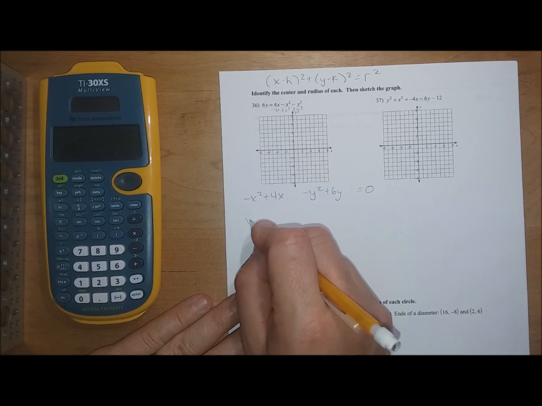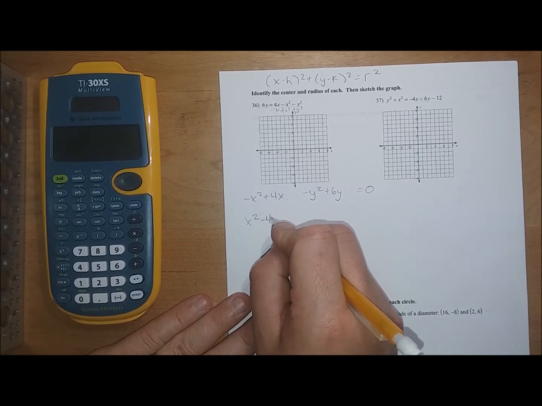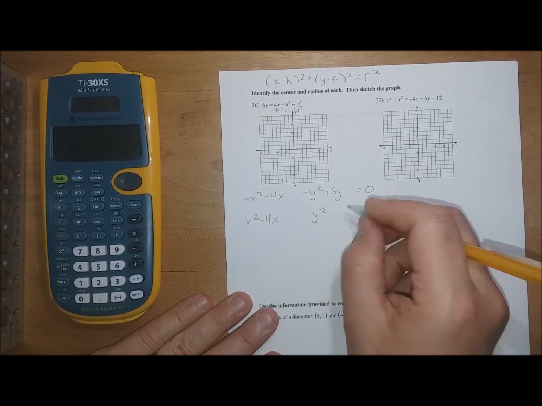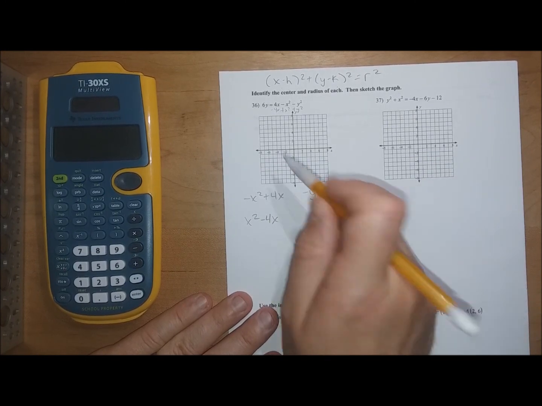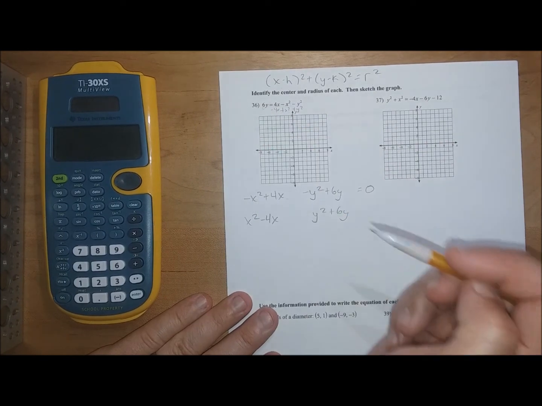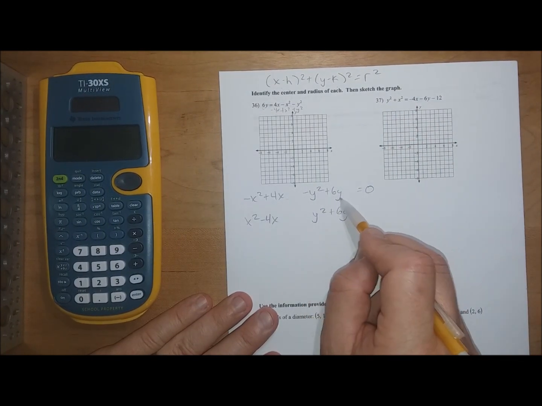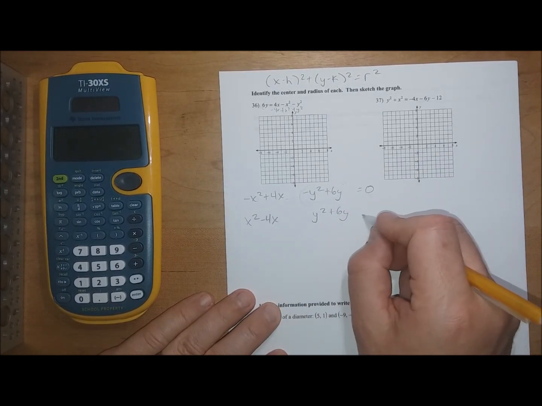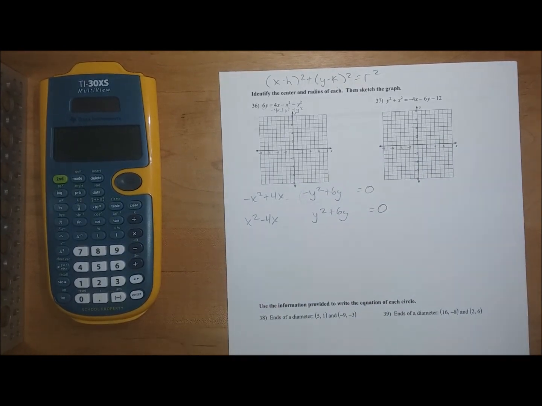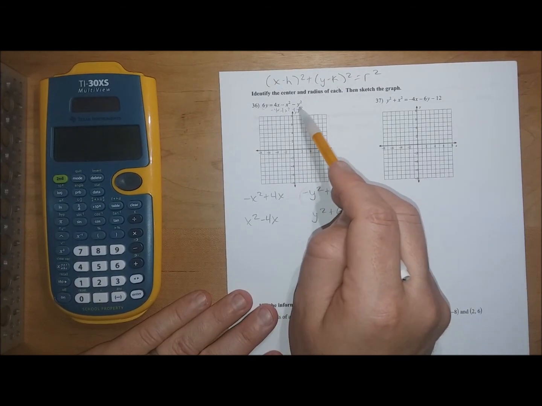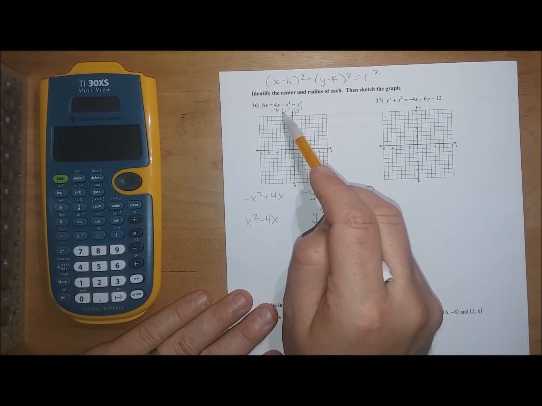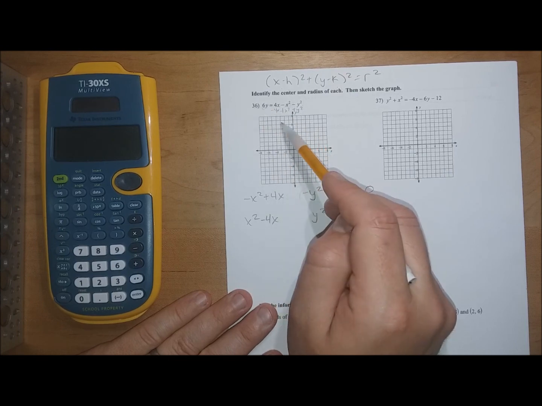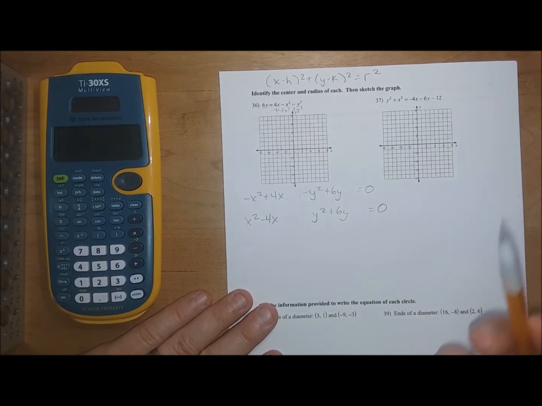Okay, so I'll end up with x squared minus 4x, leave some space, y squared plus 6y. Notice the 6y is already on the other side. In fact, I made a mistake there. Wow, did you guys catch that? I totally made a mistake there. Space equals 0. Okay, so we're just trying to get these things all on one side, and if you don't want to deal with the negatives, then kick them over to the other side of the equation and make them positives, right?